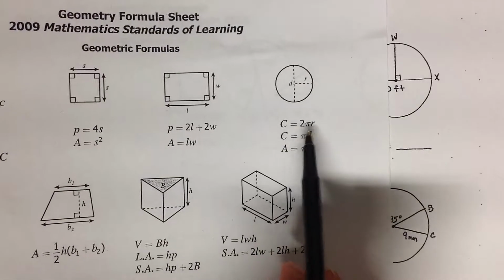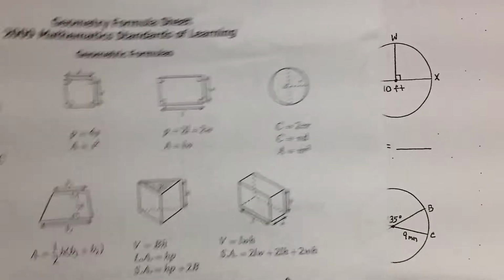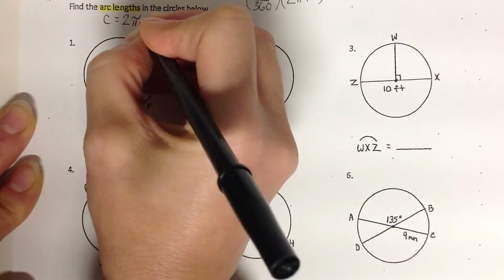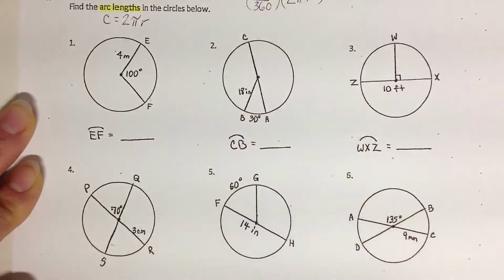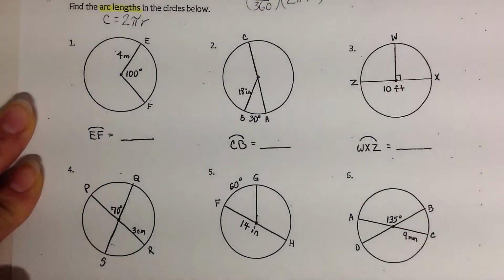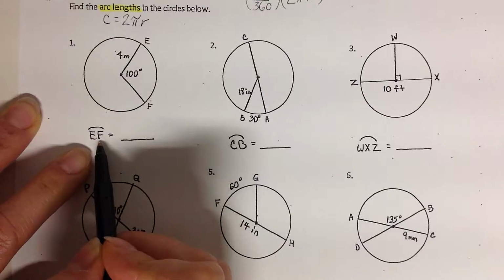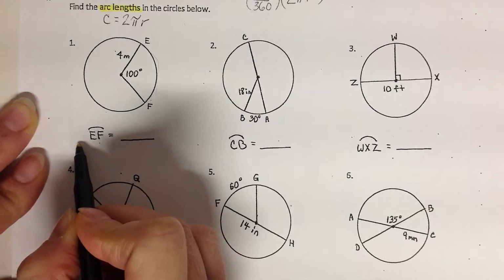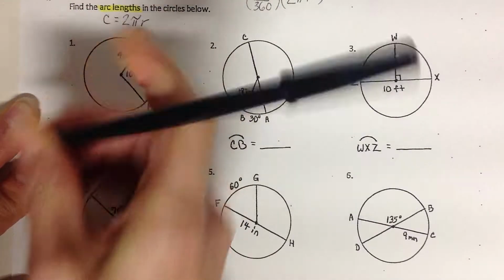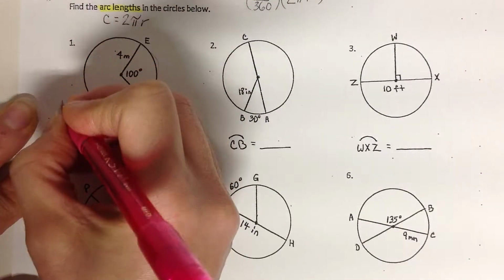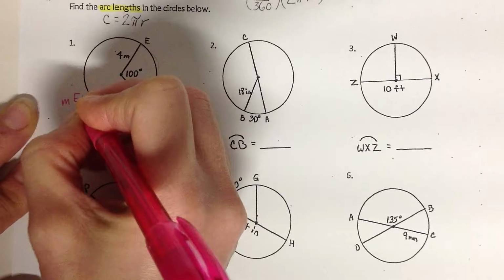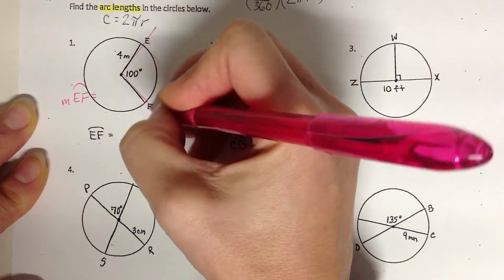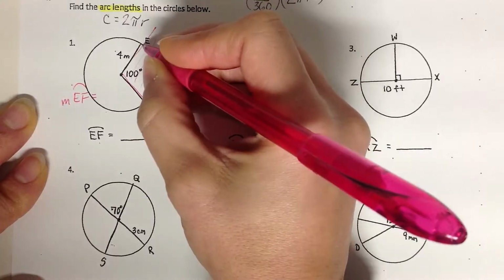You can write, honestly, I almost always do the first one. That way I'm always in the habit of finding the radius, because for area you need the radius. I'm going to use the radius here, the length of arc EF. Notice there's no M in front. The measurement of arc EF is the same as the central angle, right? That's 100.